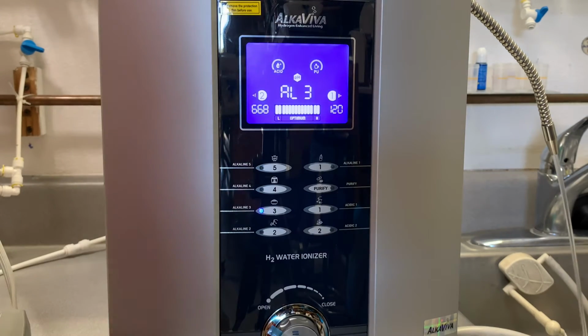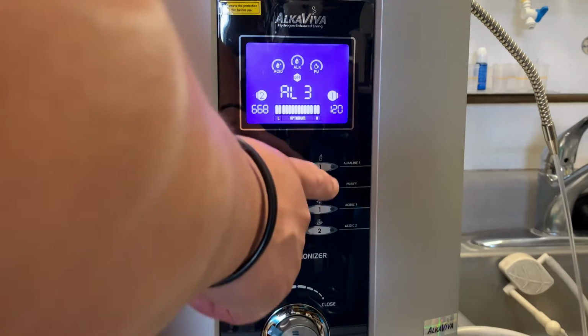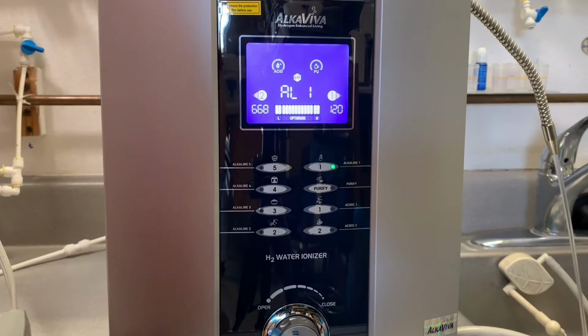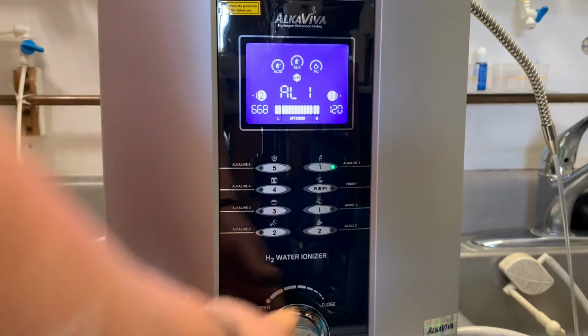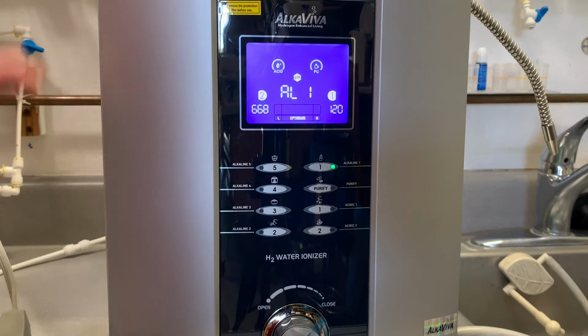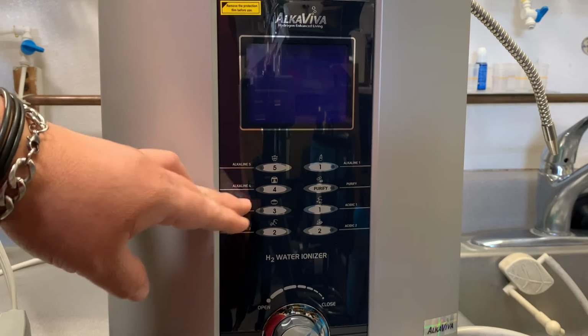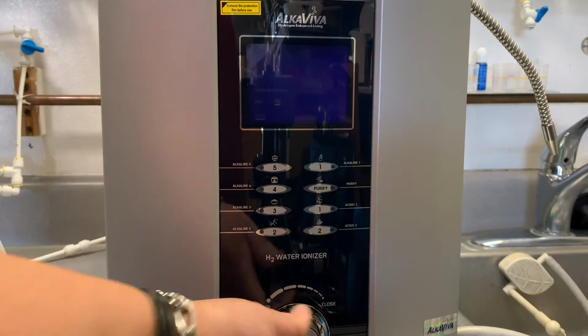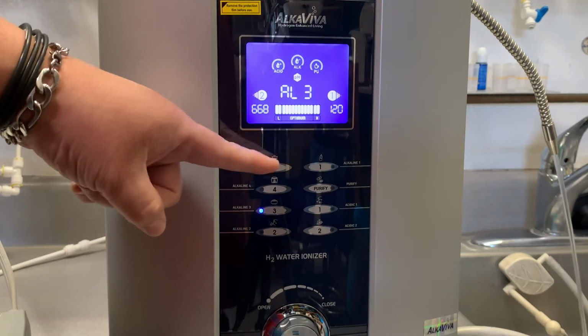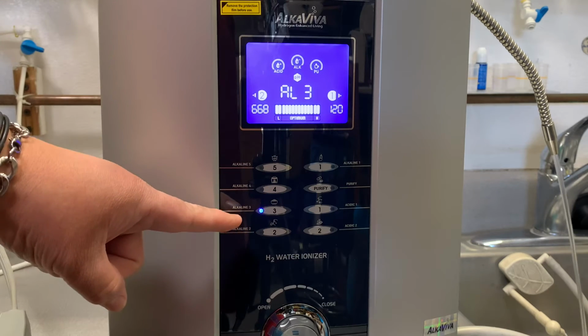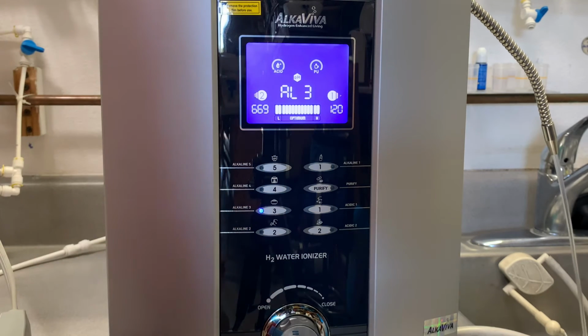Alkaline level 3 selected. We're going to select alkaline 1. Alkaline level 1 selected. All right, and then we're going to turn it off. Once you turn it back on again, you're going to see that it's going to remember alkaline 3, how we programmed it. So it should go back from alkaline 1 to 3. Okay? And that's how you change those settings.